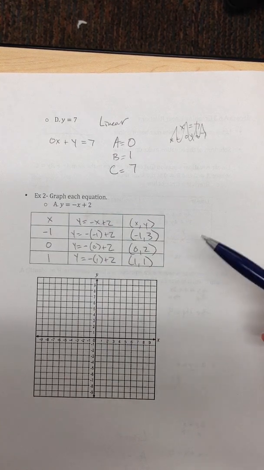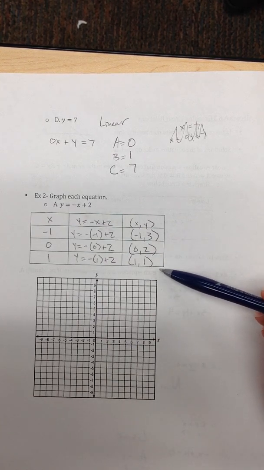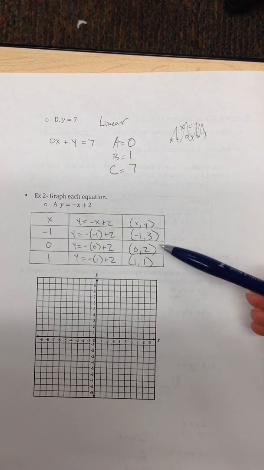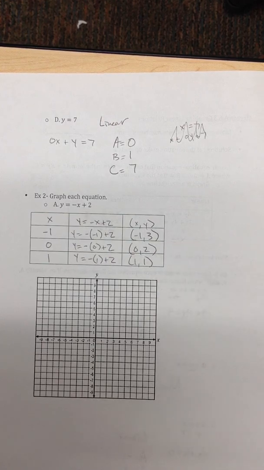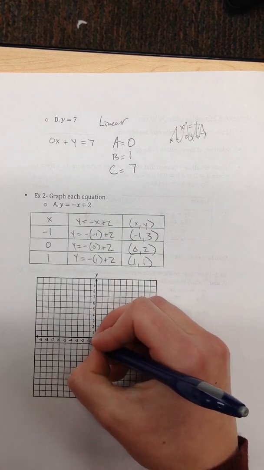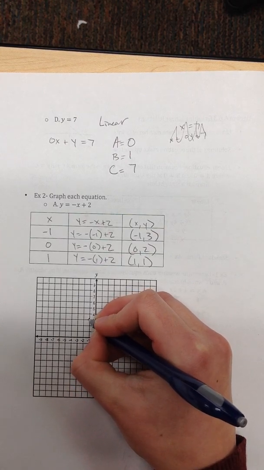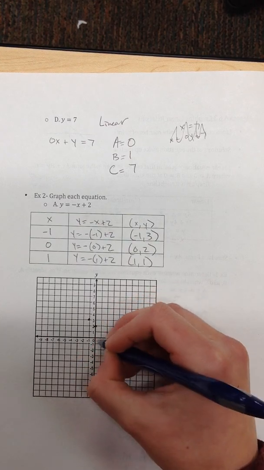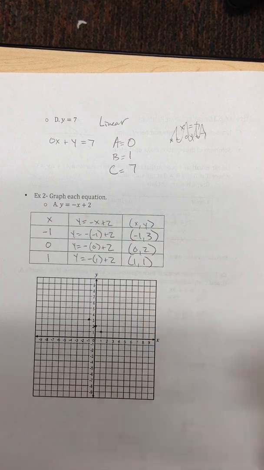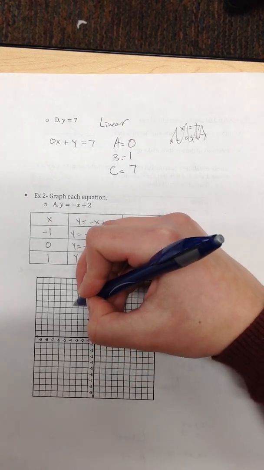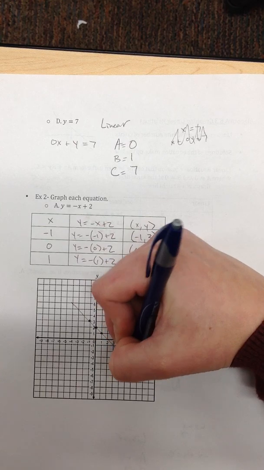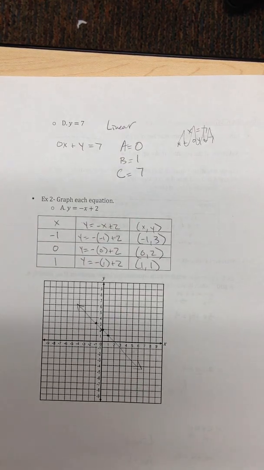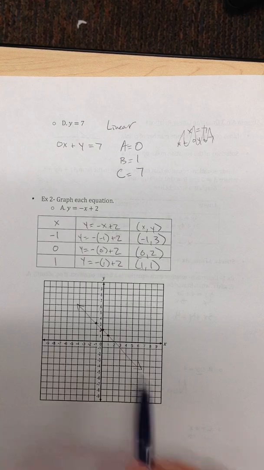With these, the minimum amount of points that you can use is 3. If you want to use more than 3 points, you can, but you have to use at least 3 points when you do these out. Then I just go and graph those. Negative 1, 3: left 1 and up 3. 0, 2: over 0, up 2. And then 1, 1: right 1, up 1. And again, when you graph these, they should come out to be straight lines. If it doesn't come out to be a straight line, you either graphed it wrong, or when you plugged in your points, you solved wrong. So it always should be a straight line.